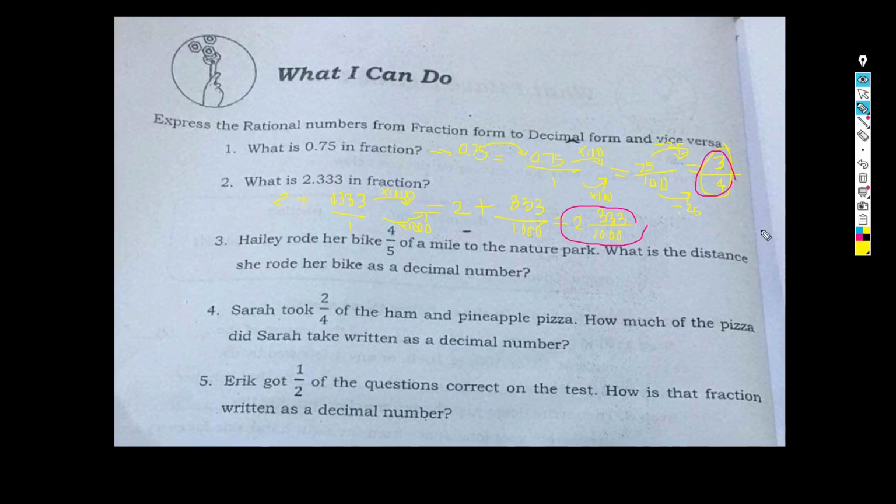Let's go to number 3. Hailey rode her bike 4/5 of a mile to a nature park. What is the distance she rode her bike as a decimal number? It's just converting 4 over 5 to a decimal. To make it 100, we multiply 5 by 20 and 4 by 20 also. So we have 80 over 100. Therefore this is 0.80.